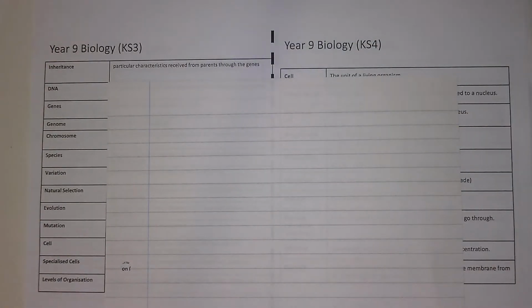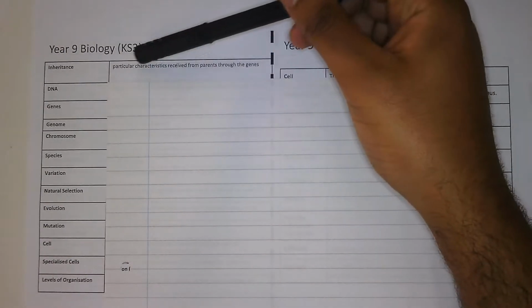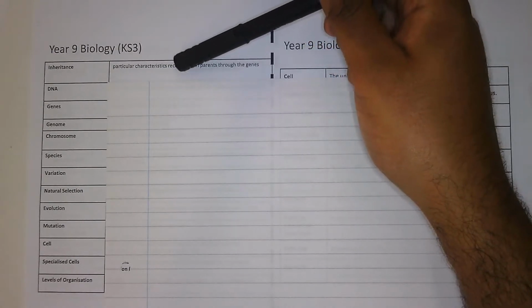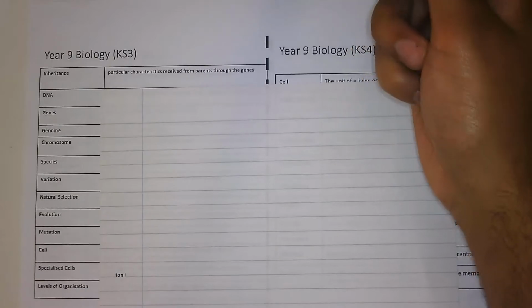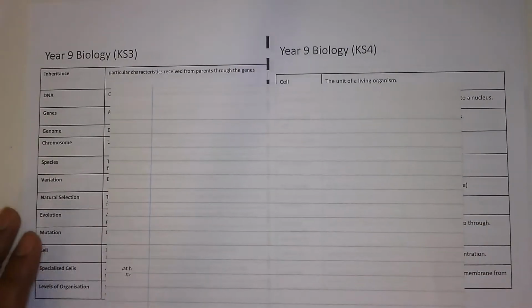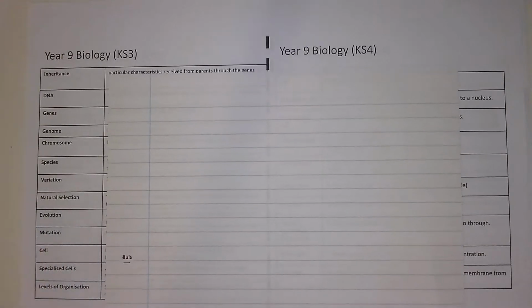Okay, so I'm going to try to remember that again by myself without looking at the words. So, particular characteristics passed from parents through the genes. So, I'm going to look back at this. Particular characteristics received, I think I said passed. So, received from parents through the genes. Okay, so what I'm going to try to do now is write it out.